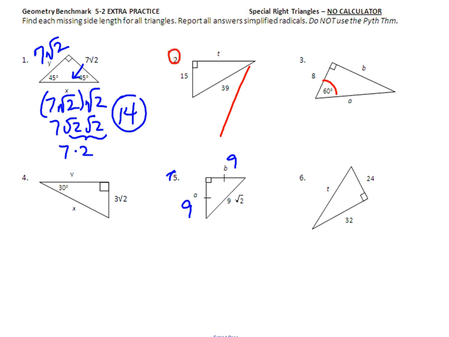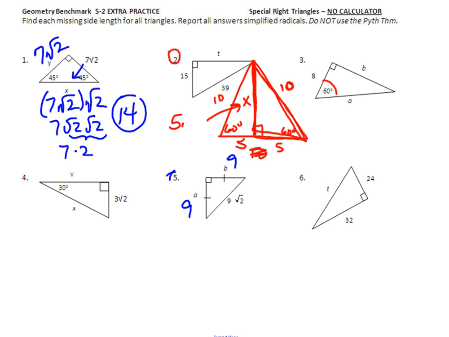To refresh our memory here, I want to imagine this being half of an equilateral triangle. So if this was, let's say, 10, 10, and 10, 60 degrees, 60 degrees. Well, when I look at just half of it, my 10 over here turns into a 5, because it's 5 and 5. And then if I use the Pythagorean theorem, I do 5 squared plus x squared to get 10 squared. That x will be 5 square roots of 3. It's always this little short side times the square root of 3.